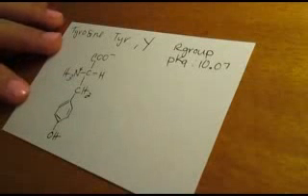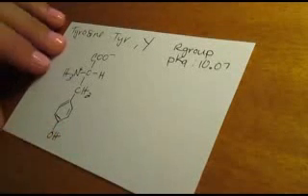So very similar to phenylalanine, but we have an OH group at the bottom.